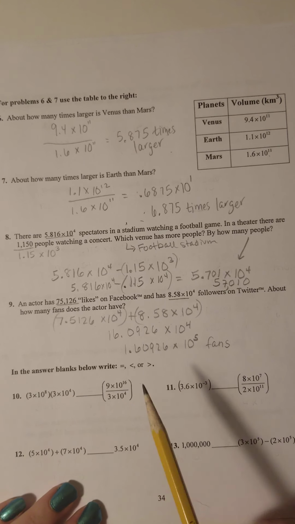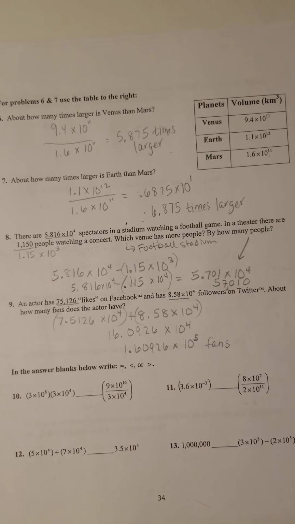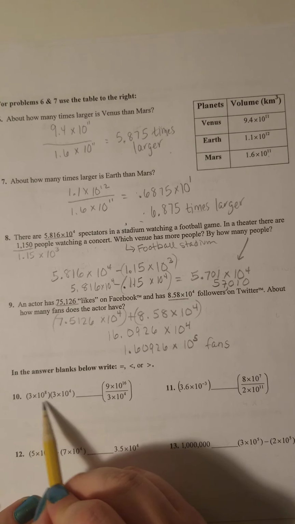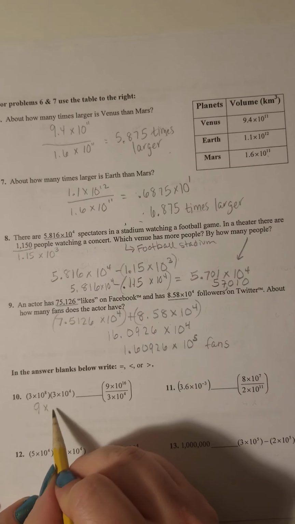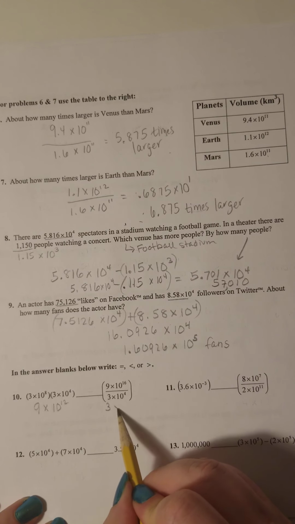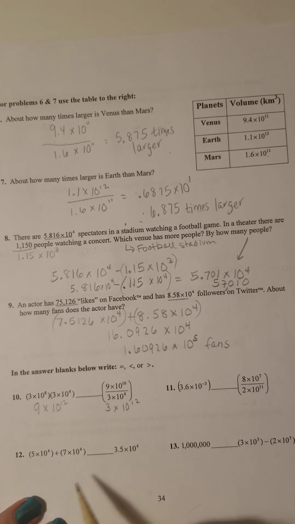All right, in the answers below, you're going to either write equals, less than, or greater than. So if I compare these, I'm going to have to work these out before I can do anything. These two are being multiplied, so I multiply what's out front, and I add the exponents. And when I divide, I divide out front and subtract the exponents. So which one of these is bigger?